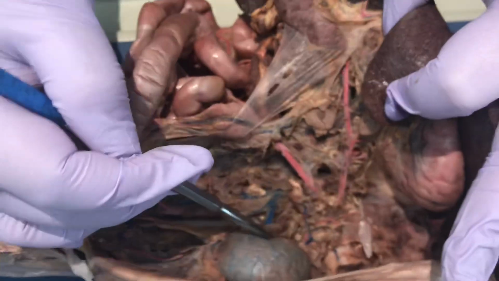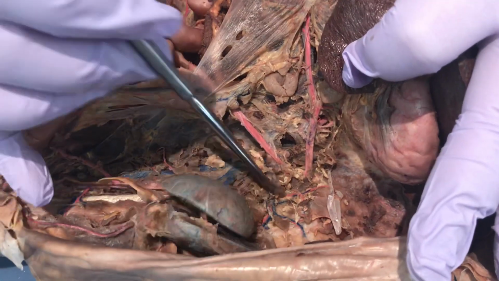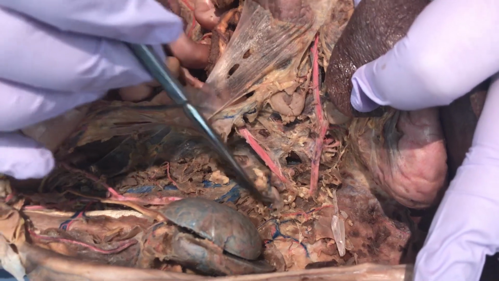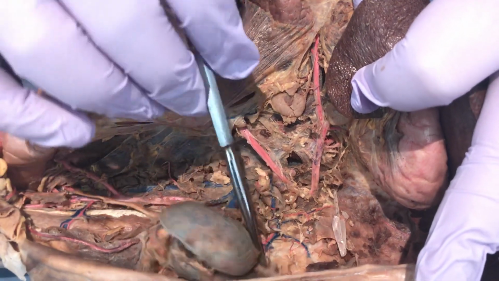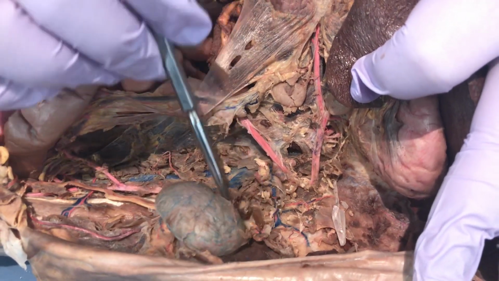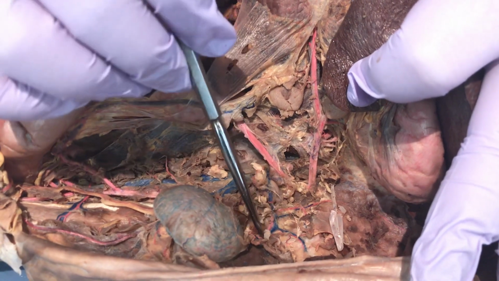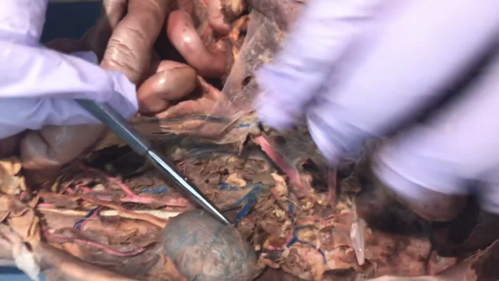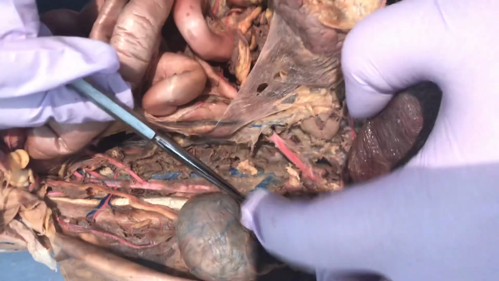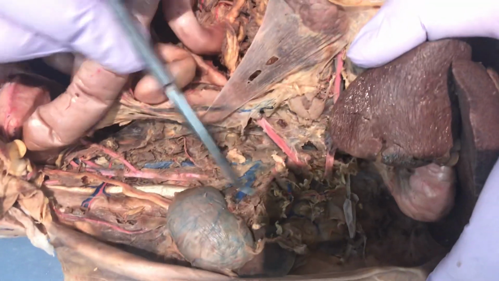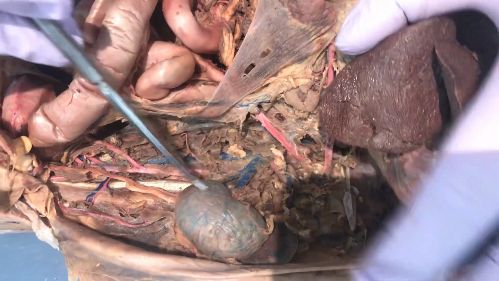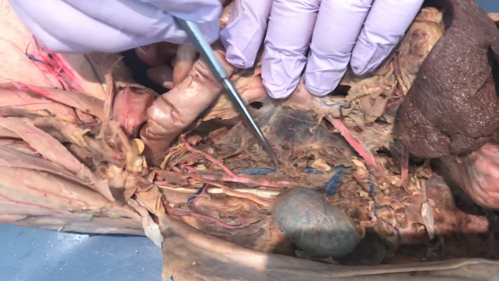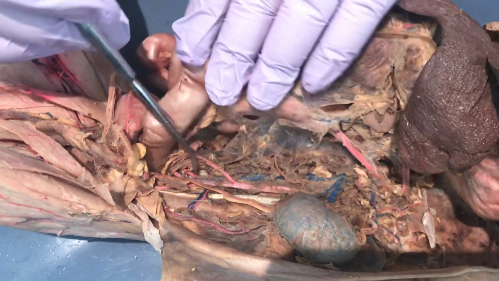All right, on the other side, we have that little adrenal gland. So the artery and vein that pass through here are the adrenal lumbar artery and vein. Going towards the kidney is the renal artery, which mine did not dye well, it's got stuff all over it. Renal artery. This is all that abdominal aorta.